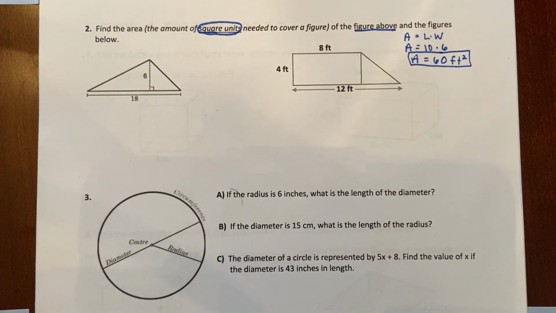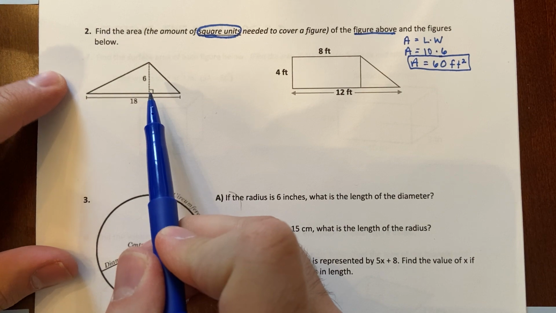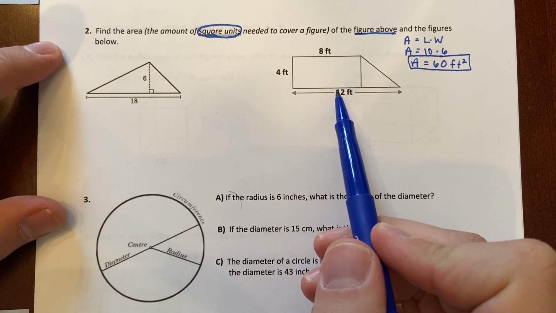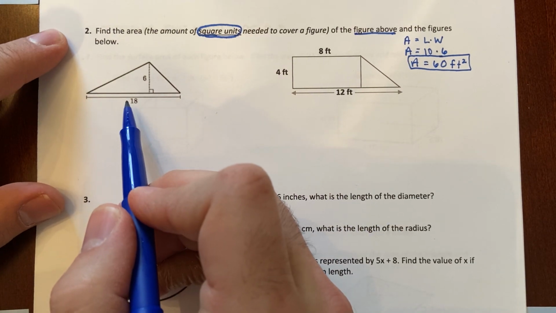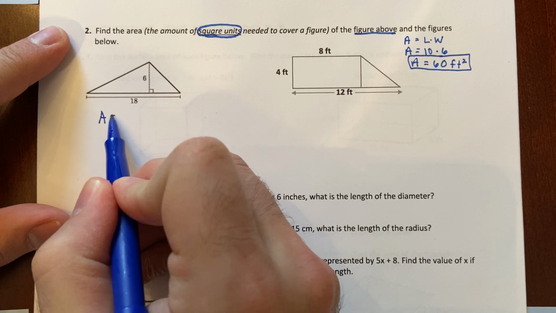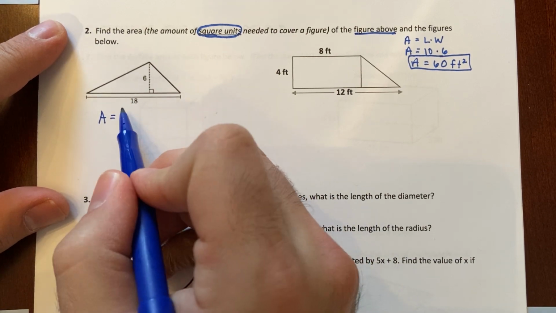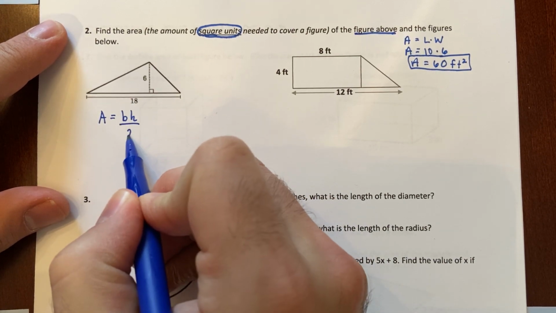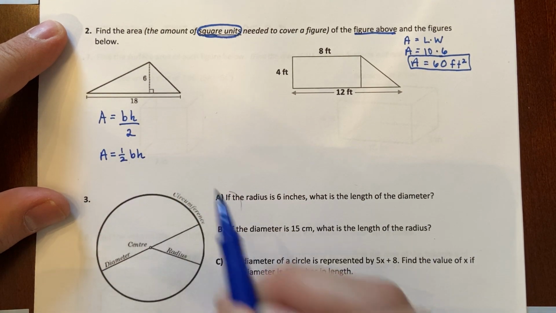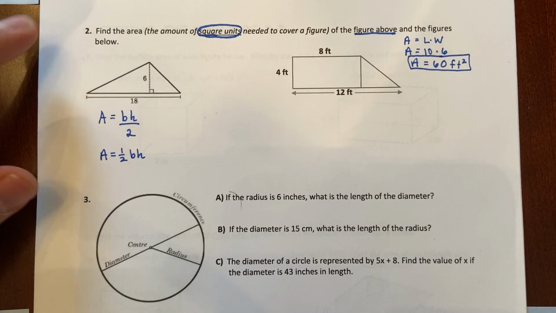Now, for the bottom 2 questions, here we have a triangle, and here we have a trapezoid. So for the shape on the left, to find the area of the triangle, we can use one of 2 formulas. You can do base times height divided by 2, or 1/2 base times height. They mean the same thing. It's really just preference, what you prefer to do.